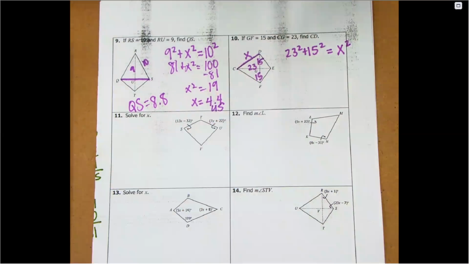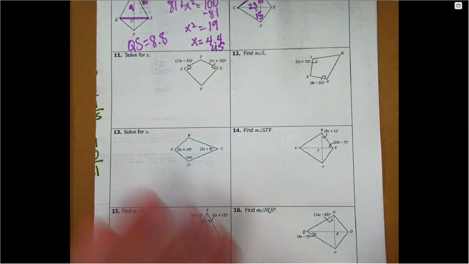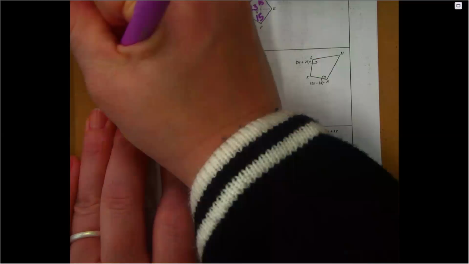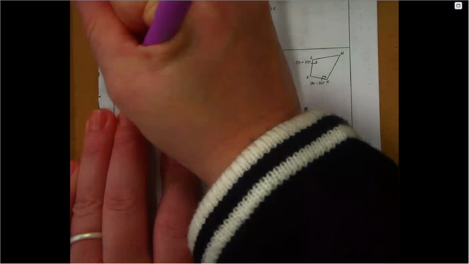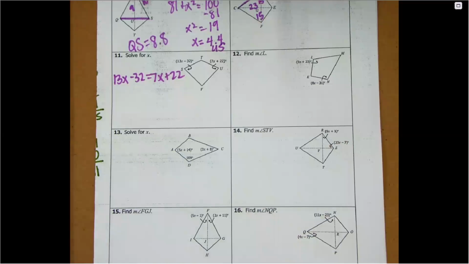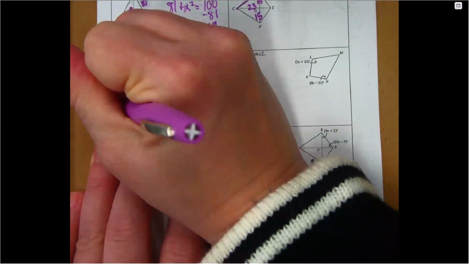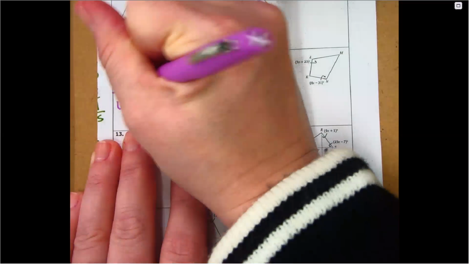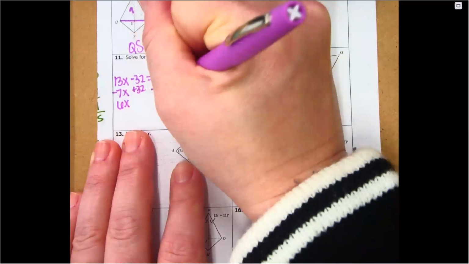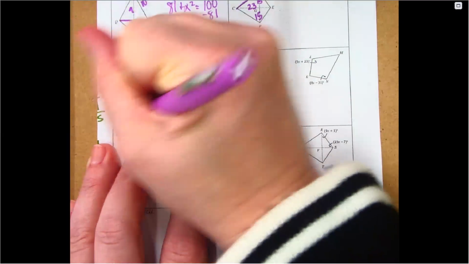Number 11. What do we know about those two angles? They are congruent. Okay, those are two congruent angles. So 13x minus 32 equals 7x plus 22. So you just solve it out. So I'm going to subtract 7x. 13 minus 7 is 6, right? Add 32 for 54 divided by 6. X equals 9.